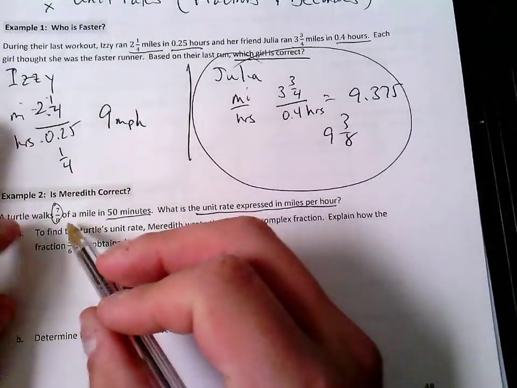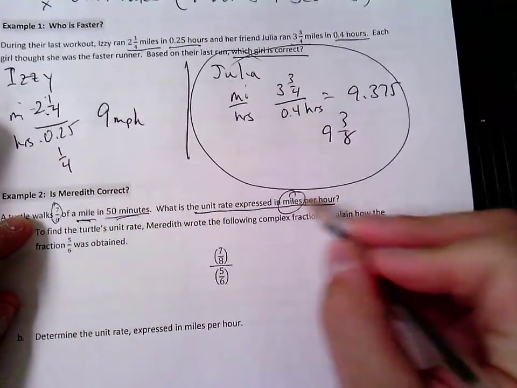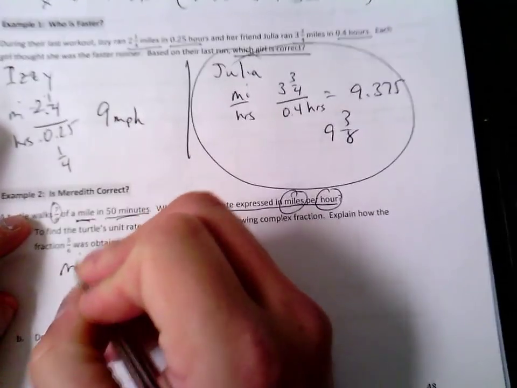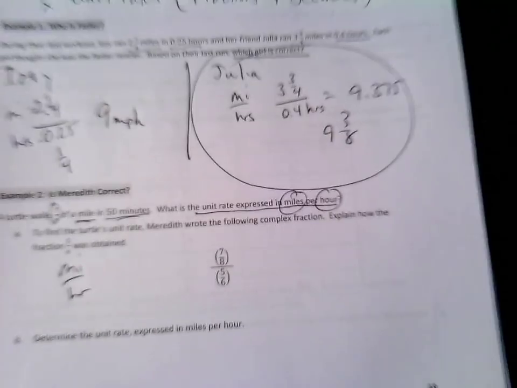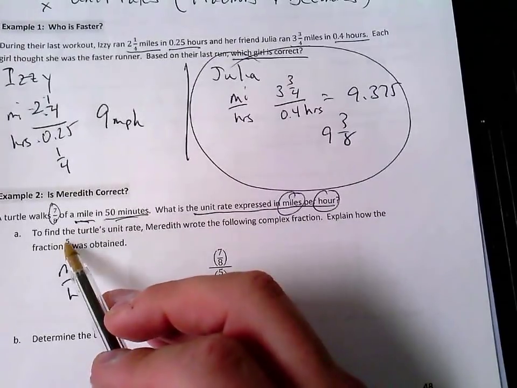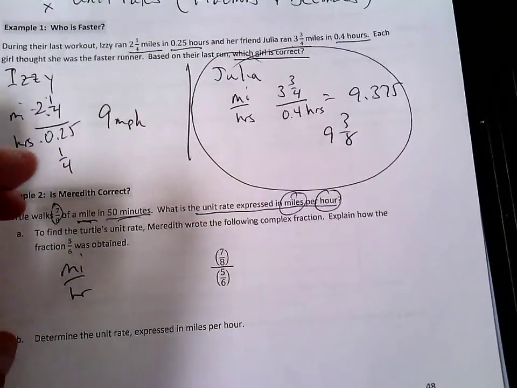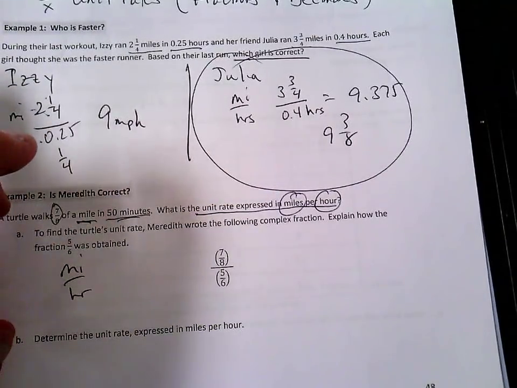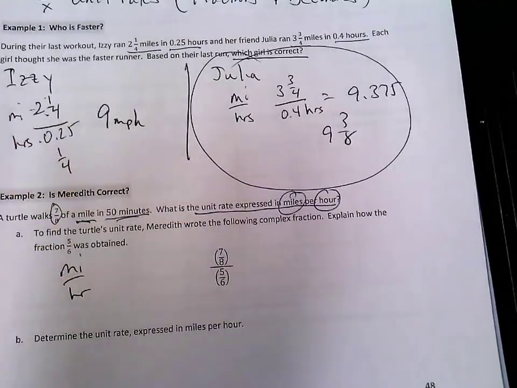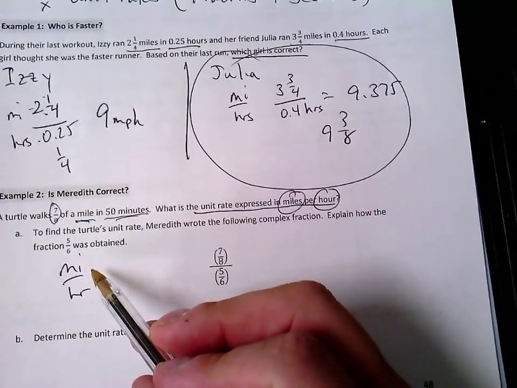Right now we have miles and we have minutes, but we want miles and we want hours. So miles per hour. Explain how the fraction 5/6 was obtained. Actually, I'm going to ask you to go ahead and pause this video and check in with yourself to see if you can figure out why. So go ahead and hit pause.